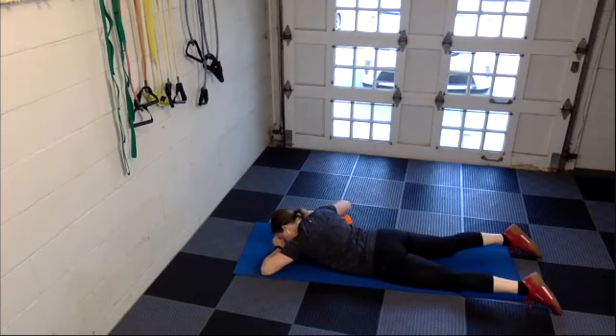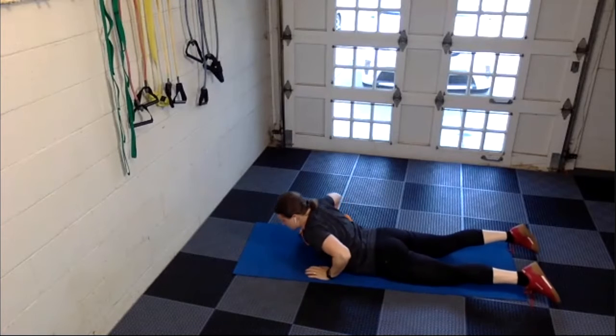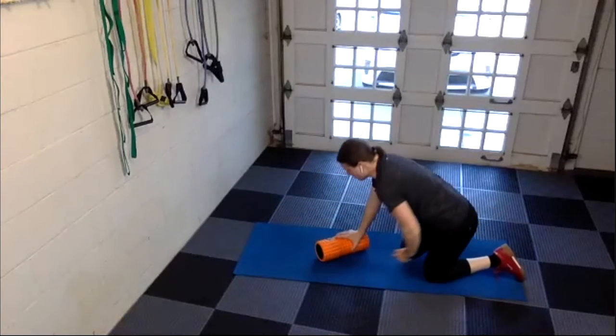So some of what we're going to be doing today is going to be déjà vu. There's a little bit of crossover because some of the same muscles that are affected with text neck are the things that we have worked on before. So you'll be familiar with a couple of these things we're doing today. Okay, so now what we're going to do is go into a nice pec stretch on the foam roller.